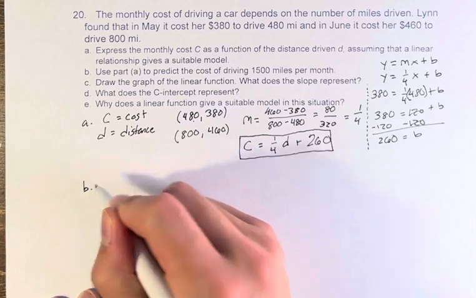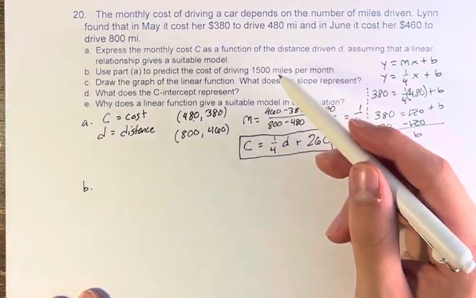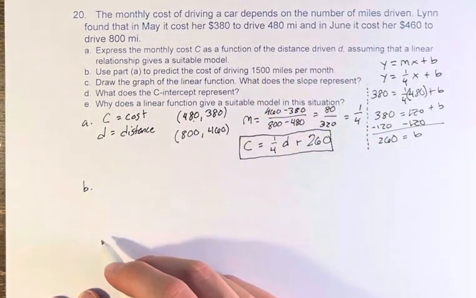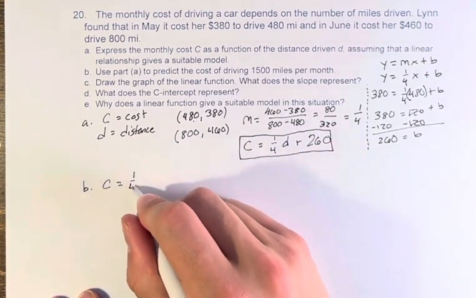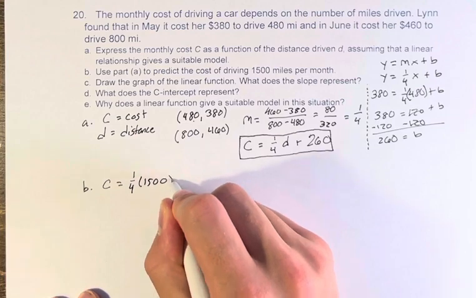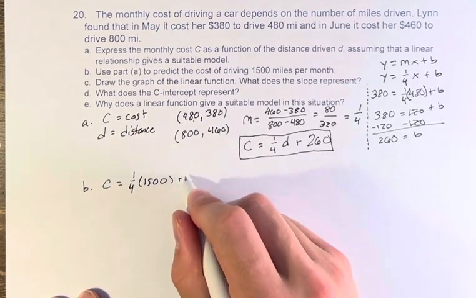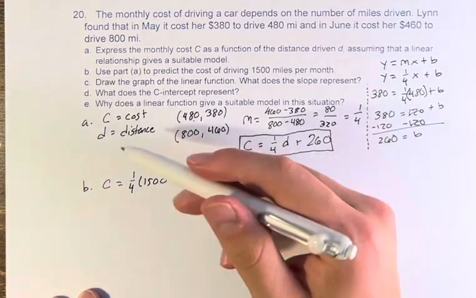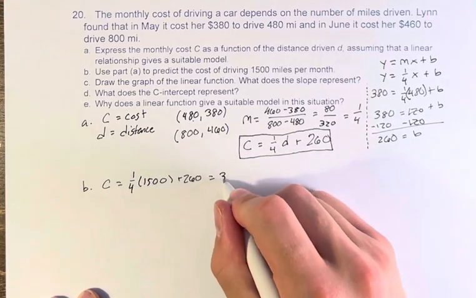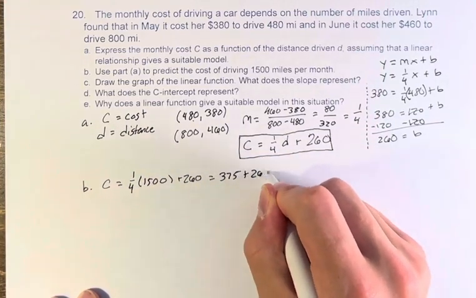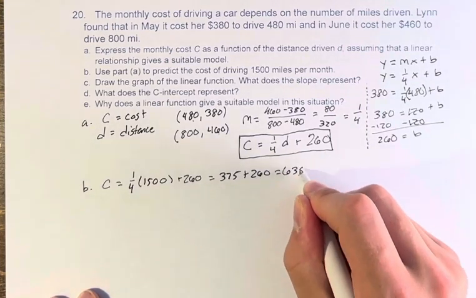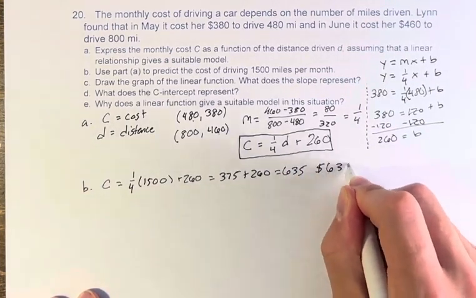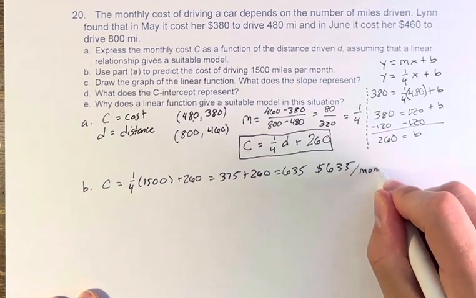In B, we're asked to use part A to predict the cost of driving 1,500 miles per month. So therefore, C is equal to 1/4 times 1,500, since it's the particular distance, plus 260. 1/4 of 1,500 is 375, plus 260 is 635. So $635 per month.